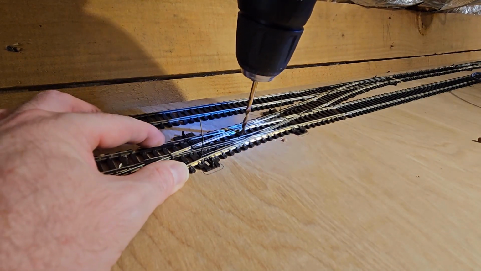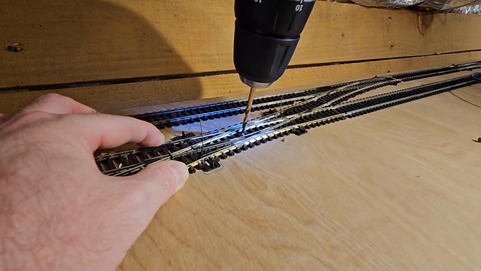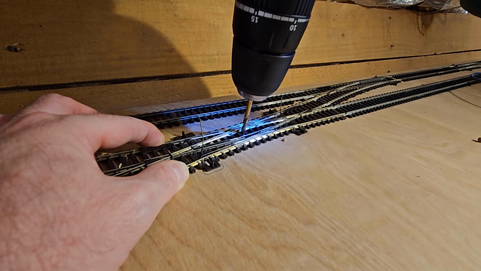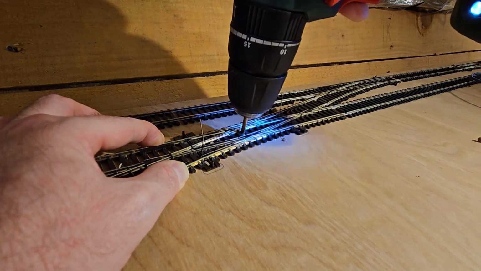Yeah, it doesn't like this. Very carefully and slowly lets it through.